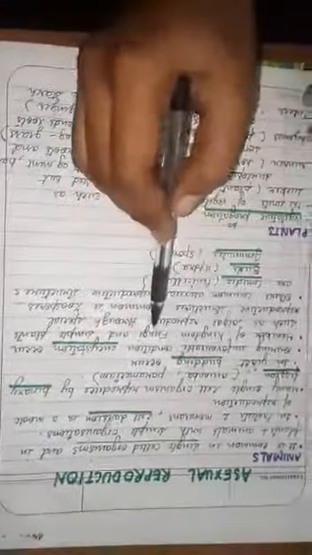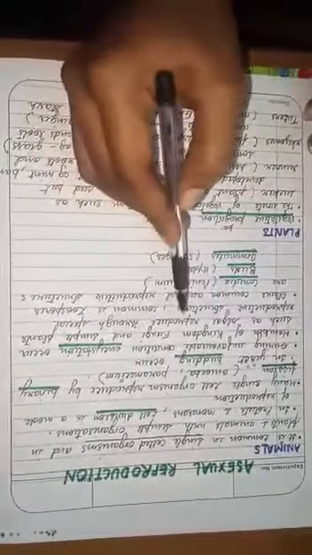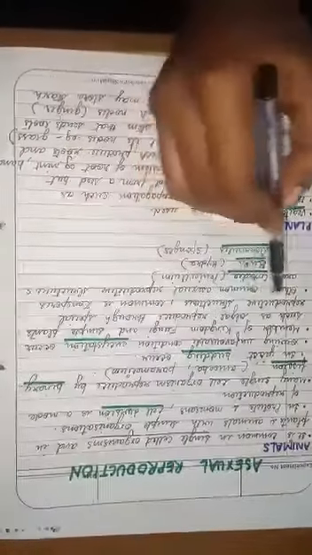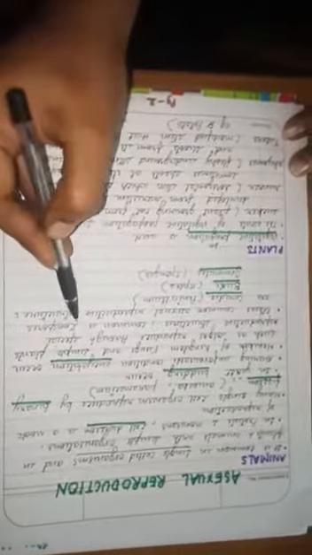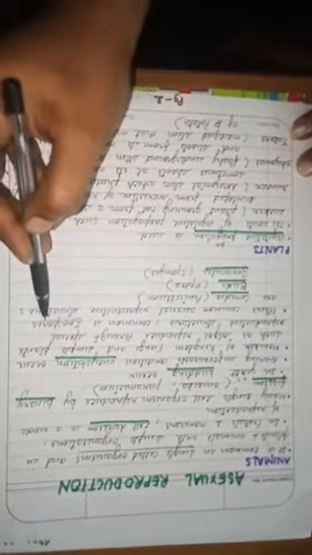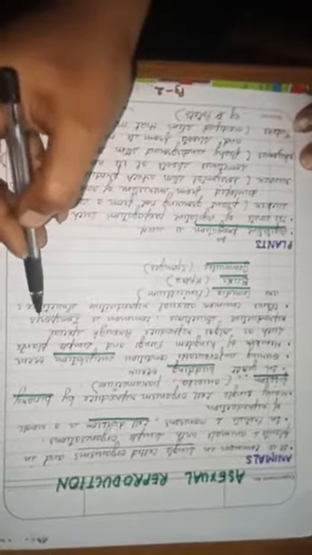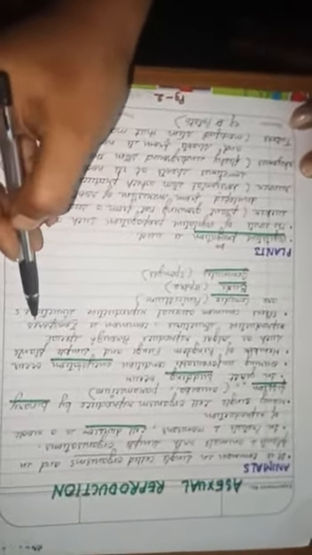Now, in the kingdom fungi and some plants such as algae, they also show asexual reproduction through special reproductive structures. In their life cycle, special reproductive structures are found, and they are commonly known as zoospores. They are the motile asexual reproductive bodies, which reproduce asexually.